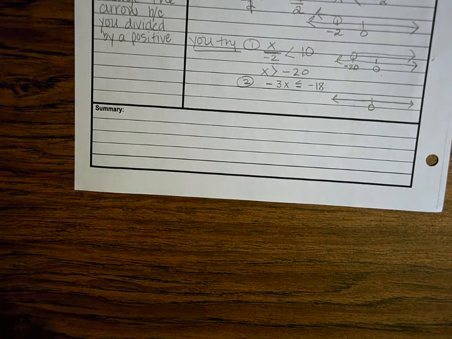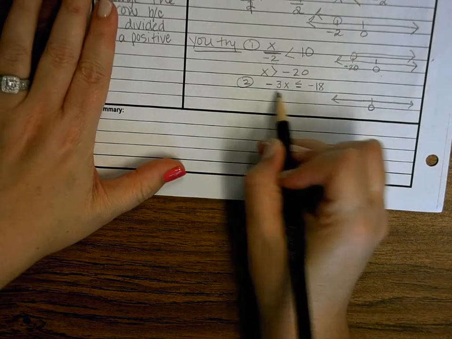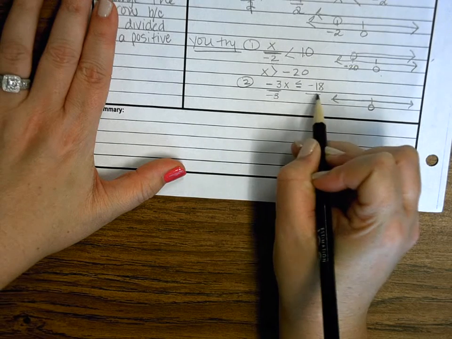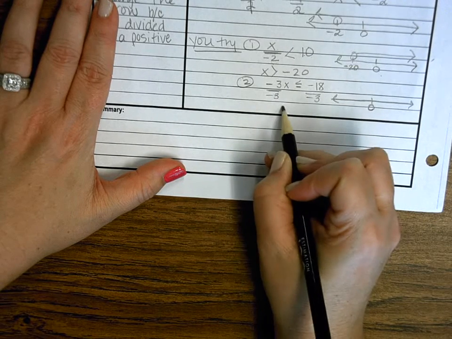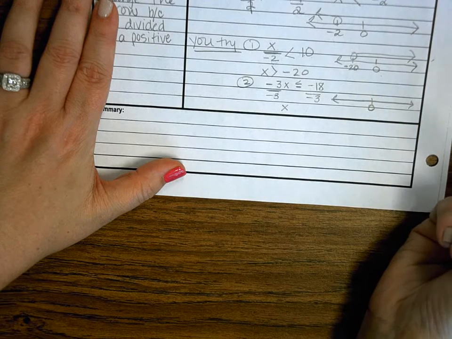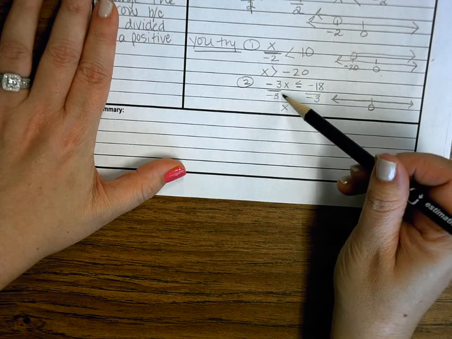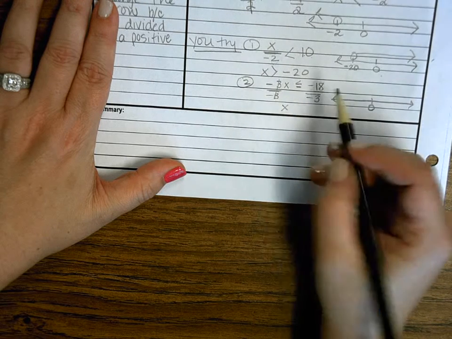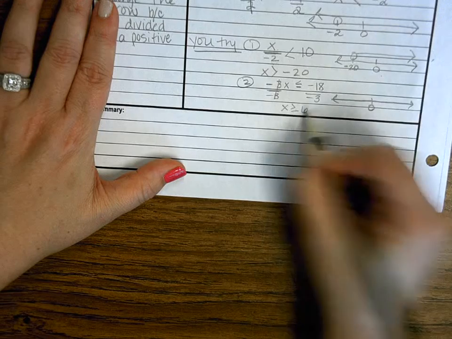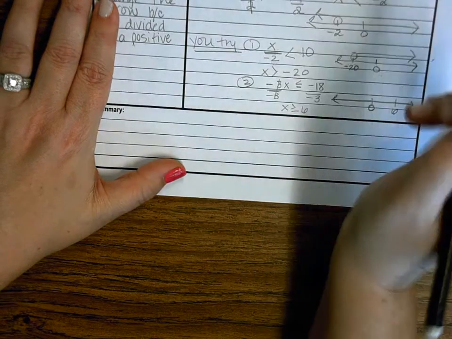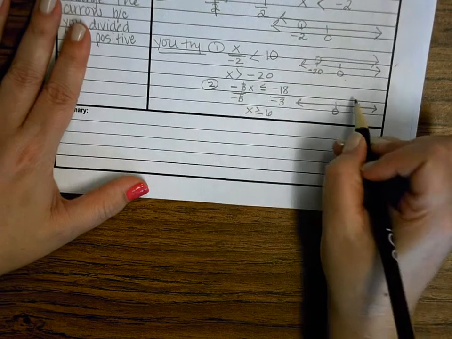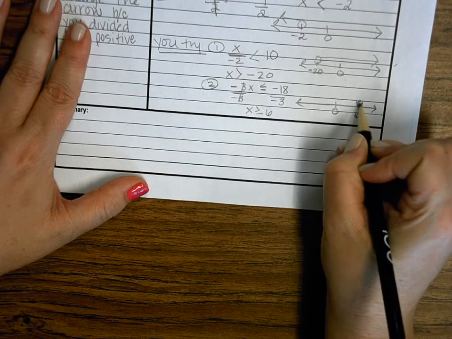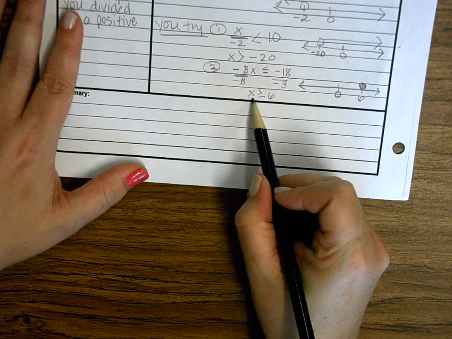Negative 6. No, it's a positive 6. Positive. Good. So we have a positive 6. Do we have to do anything with the arrows? No, because it's divided. Do we have to change the arrows here? No. Are you dividing by a negative? Yeah. Then you have to change the arrows. So if you're dividing or multiplying by a negative, you change the arrow? That's what we have up here in our rule. Positive 6, and it's a closed circle, and then check this out. X is now bigger, so it's going to the right.